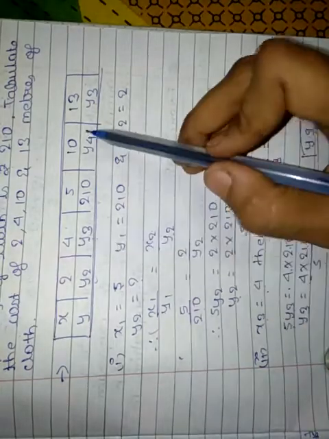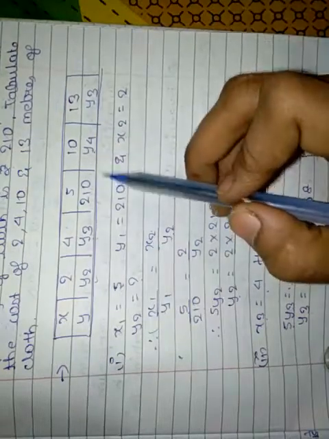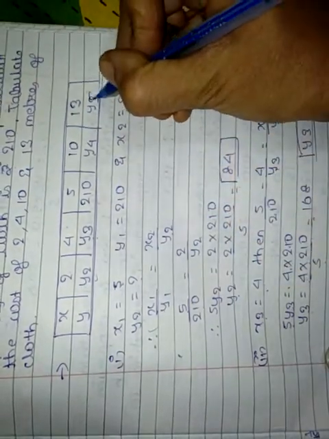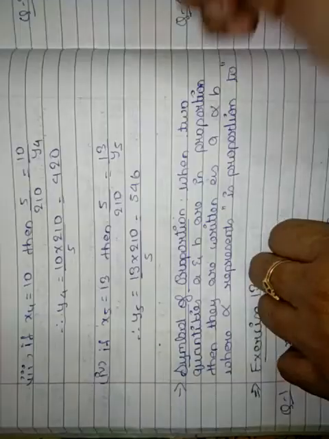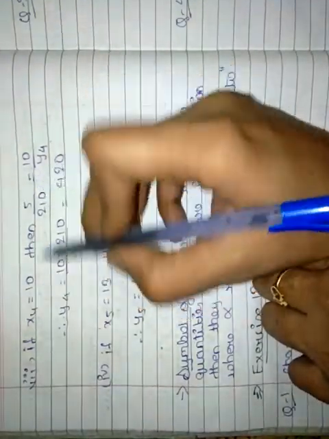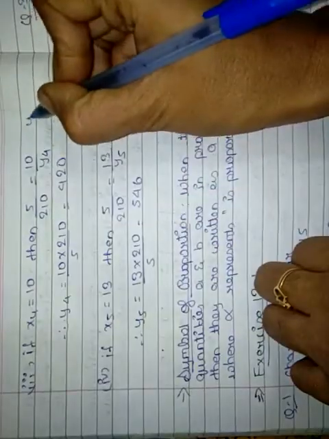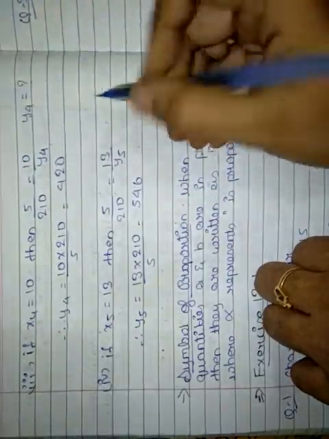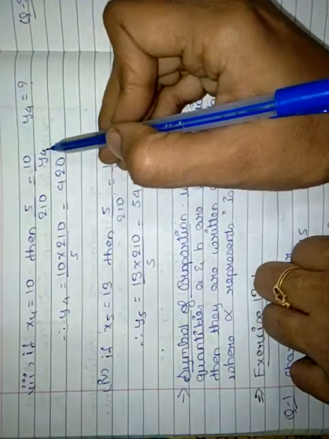Okay, and the ratio of all these values will be the same. So y4 and y5, in this way you can find out. Here again I have used the same formula. x4 is equal to 10, and y4 we have to find out. 5 by 210 is x1 y1, and then x4 y4.